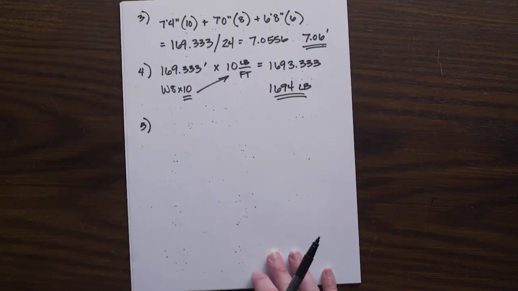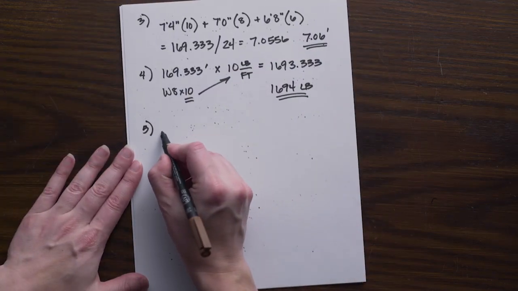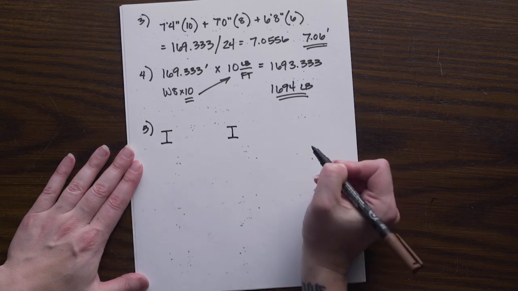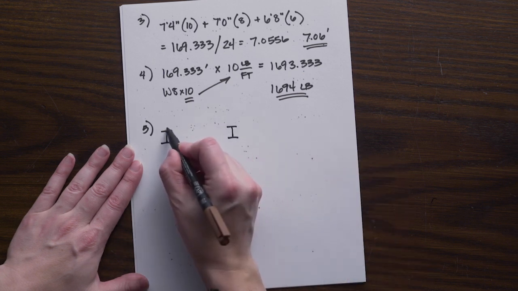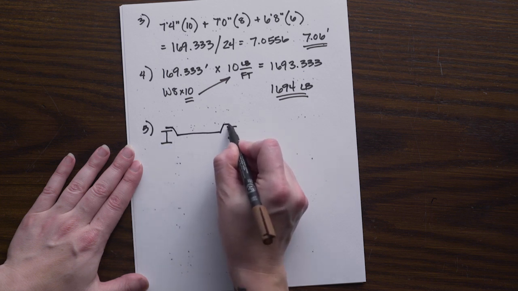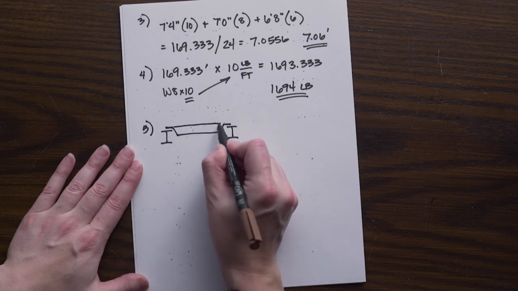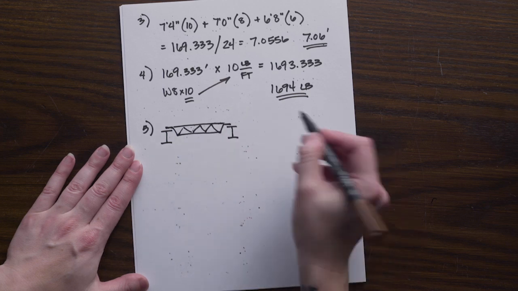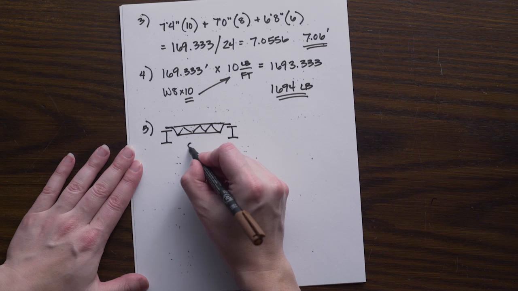If we wanted to see what that means, if we have our beams sitting across here, a joist would come across, down the bottom and back up, in some sort of web configuration. But this is for the center.